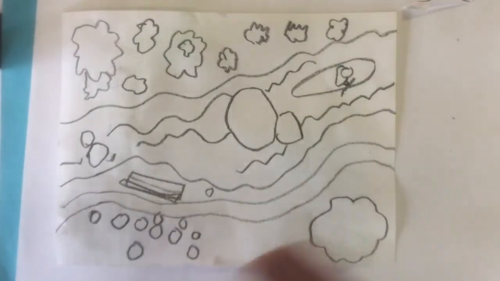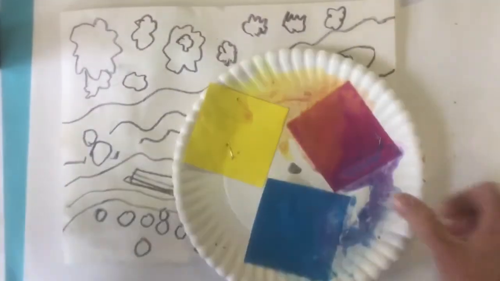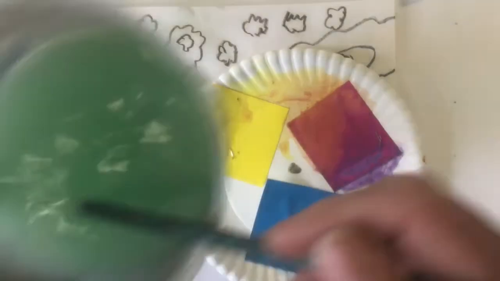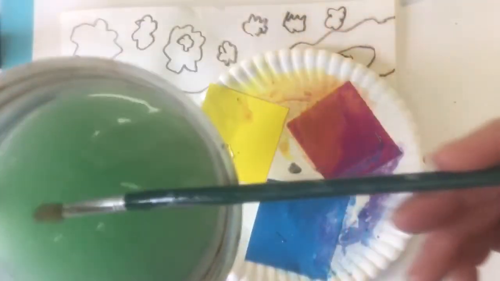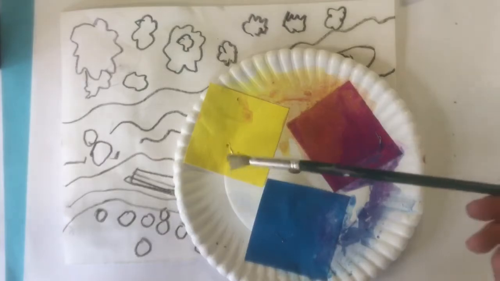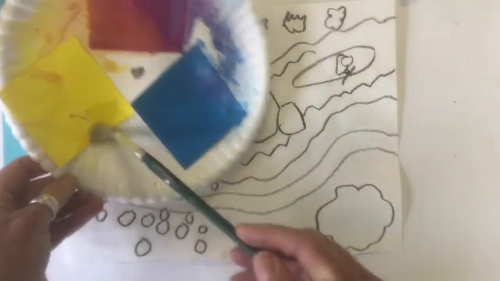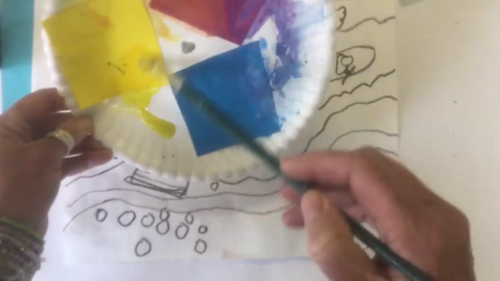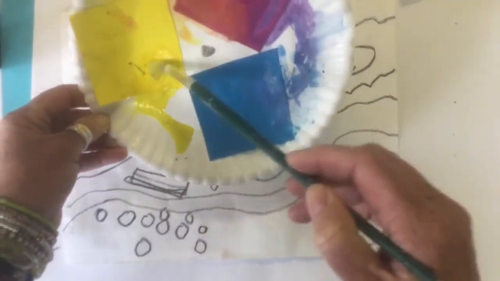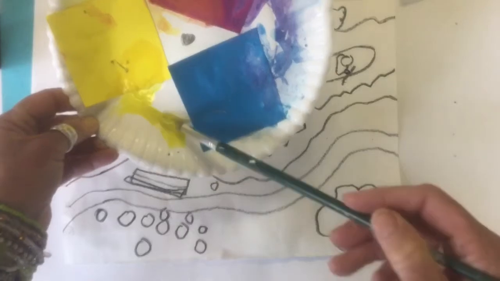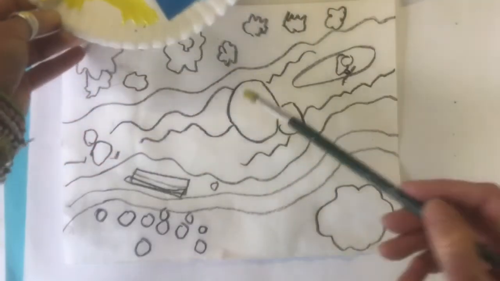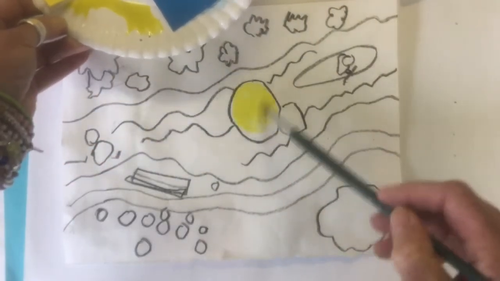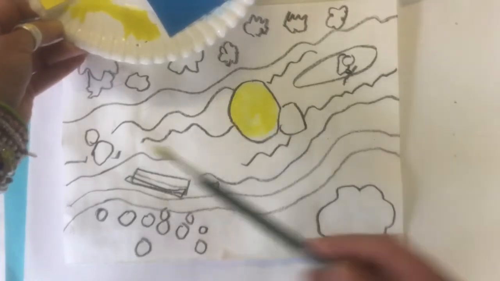Now, remember, when we use our paint chips, we need a lot of water. Get your paintbrush wet and rub it on that paint chip to activate and release the color. I'm just going to let my color kind of pool up right there. And there's some beautiful yellow. I'm going to use my yellow before I mix it because I don't want to contaminate.